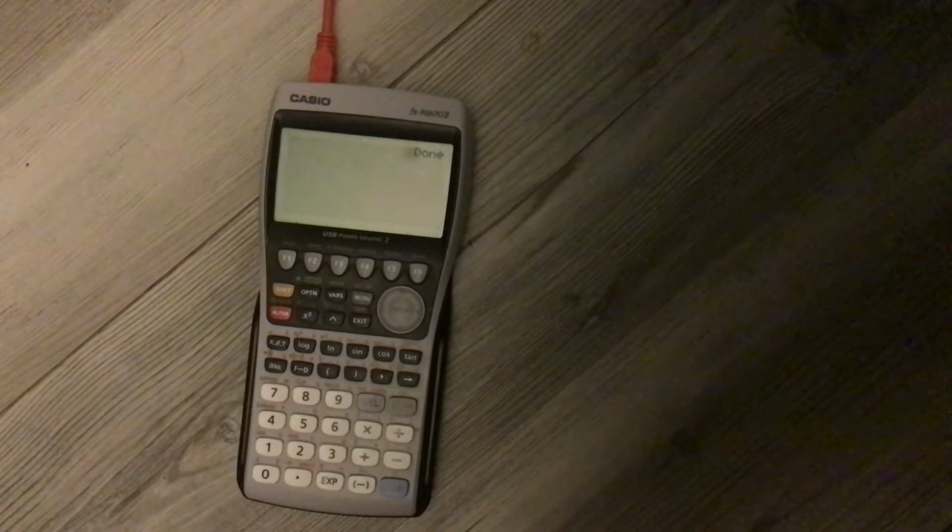Today we're going to be covering lesson 1, outputs. We're going to be covering how to print out text, numbers, and the answers to mathematical equations.